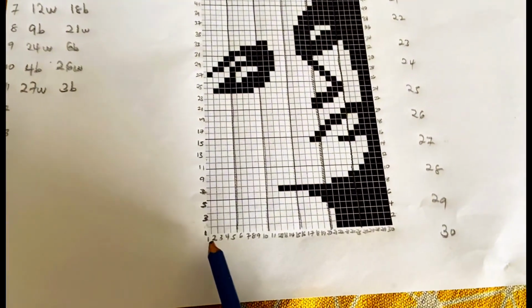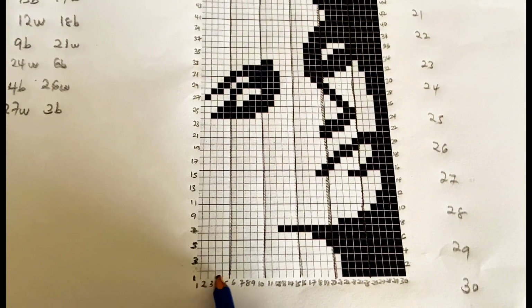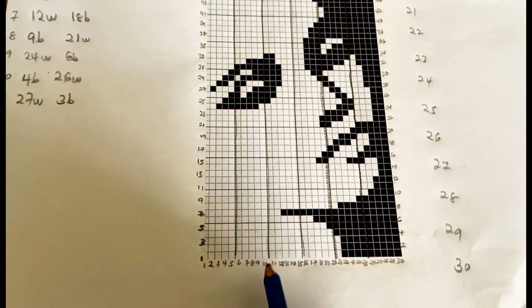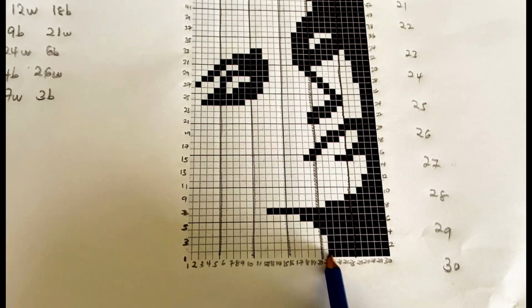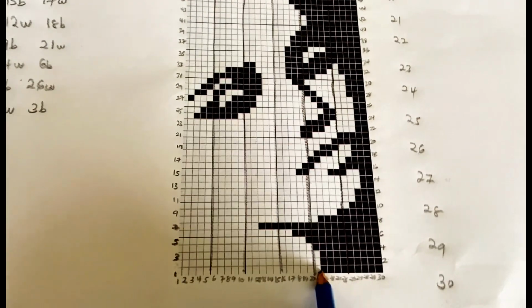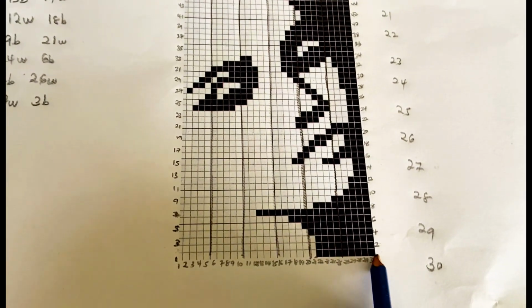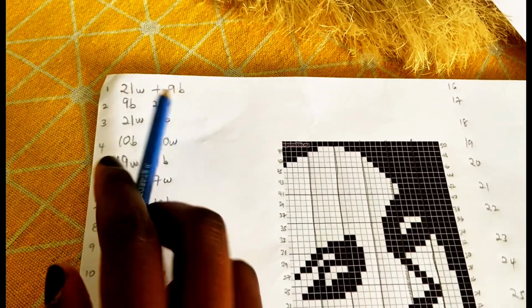So for example, when you see 1, you're going to count 1, 2 like that. So because you already had these lines, you can just see this is 5, 10, 15, 20, 21. You see? So 21 white, and then you just know, because it gets to 30, you're remaining with 9 to get to 30. So you just write 21 white and 9 black.